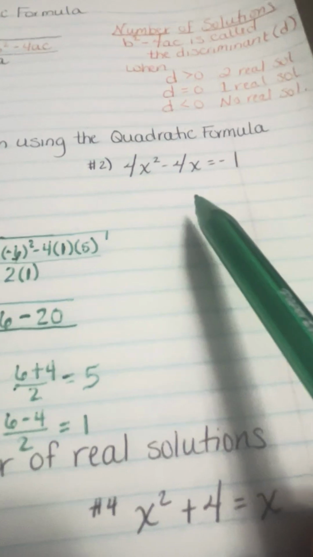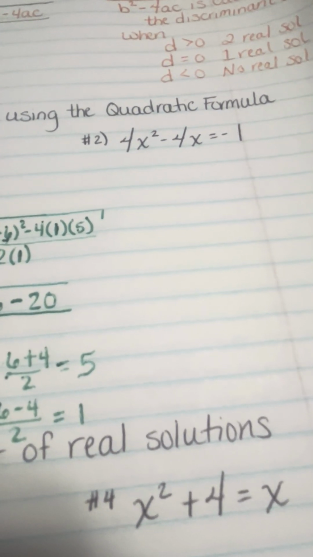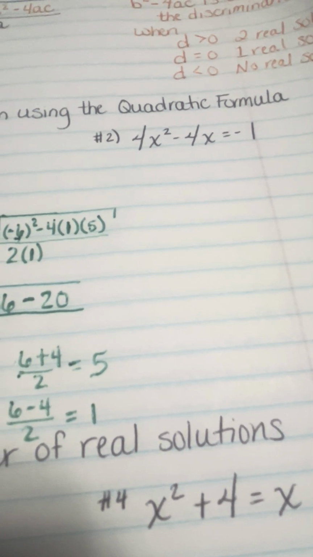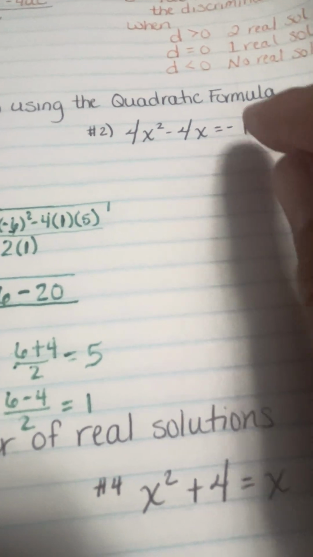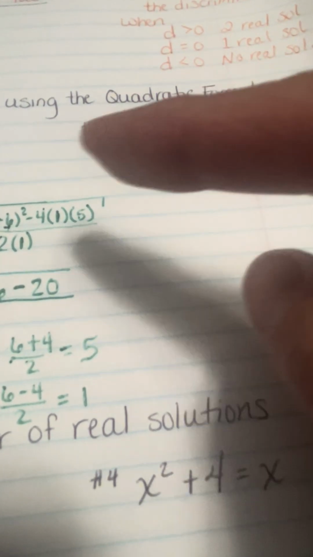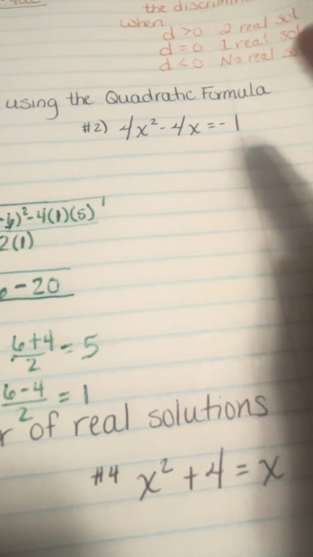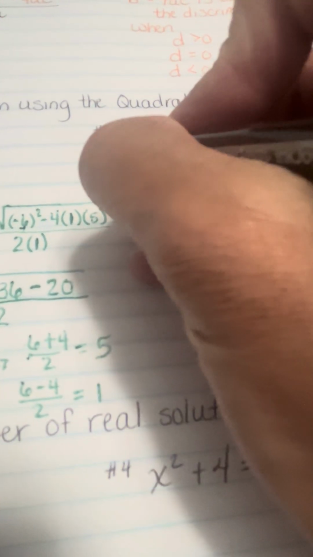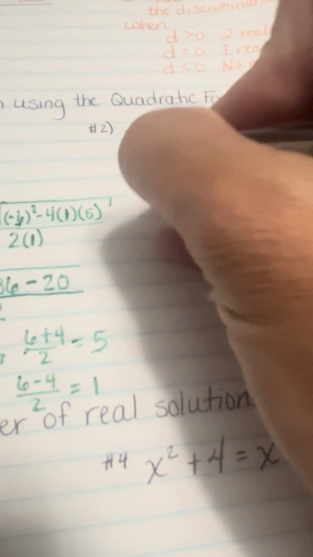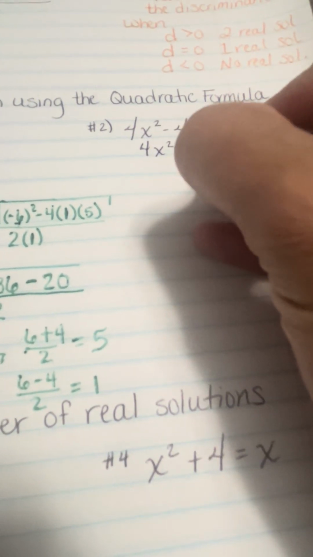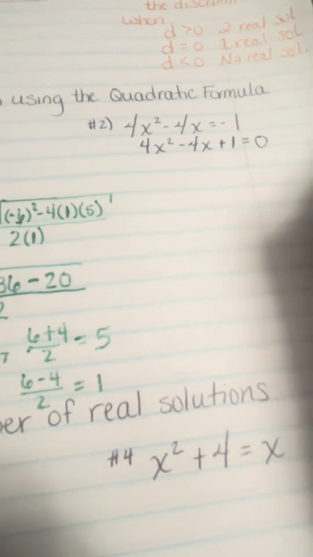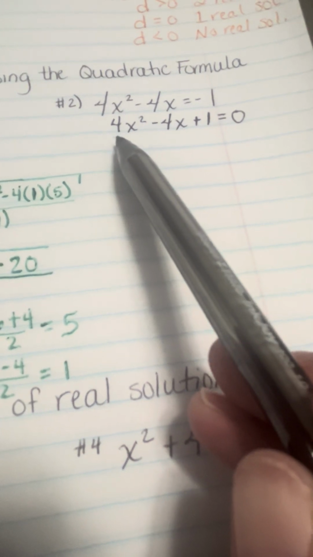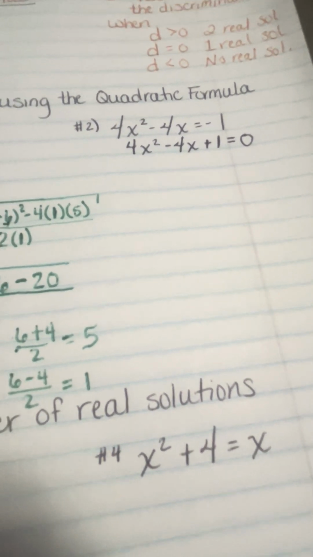Next up is this guy. So again, we need everything to be on one side of the equal sign. We need it to be in standard form, highest degree to lowest, and we need our leading coefficient to be positive. So right now, this -1 needs to move this way. To undo a -1, we're going to do a +1. So we'll add 1 to both sides. That will make this 4x squared minus 4x plus 1 equals 0. So now we are in standard form, highest degree to lowest. Leading coefficient is positive, and everything is on one side of the equal sign.